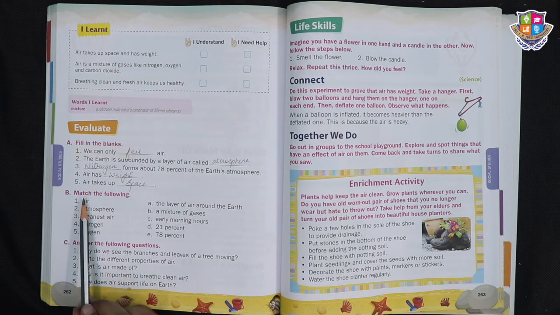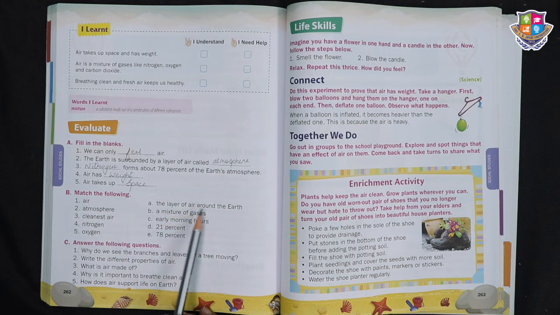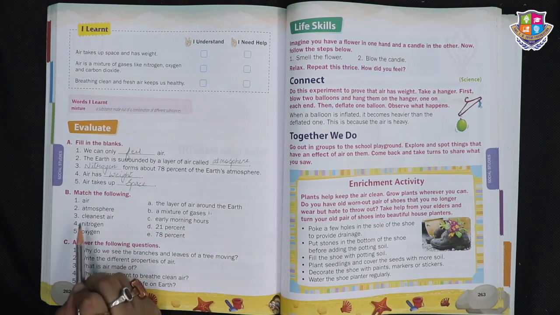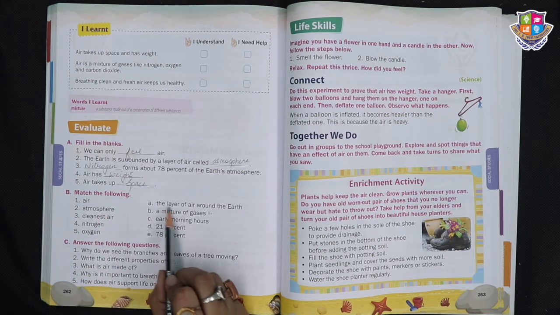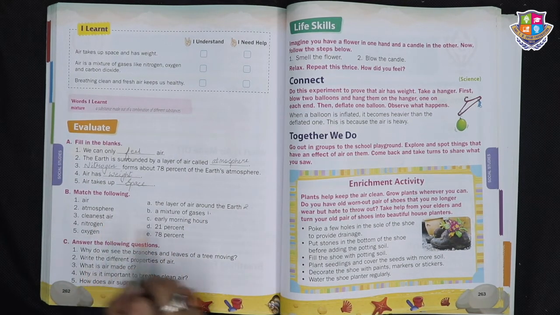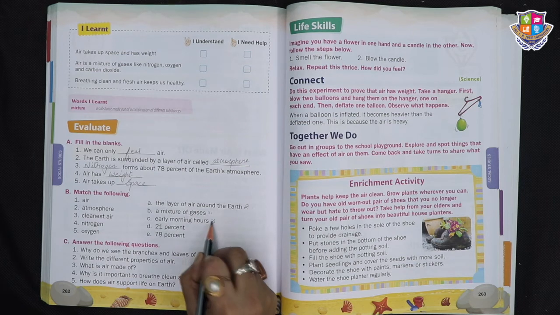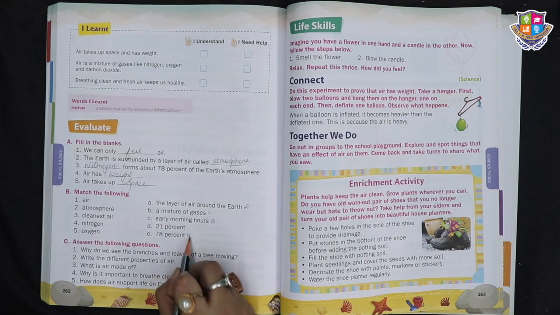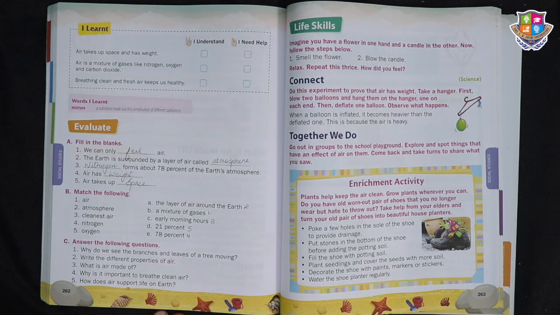The next topic we have is match the following. Air. So what are the options given? The layer of air around the earth, a mixture of gases. Early morning hours, 21%, 78%. So the answer is a mixture of gases. Atmosphere, the layer of air around the earth. Cleanest air, early morning hours. Nitrogen 78%, oxygen 21%. So this was about the chapter Air Around Us.